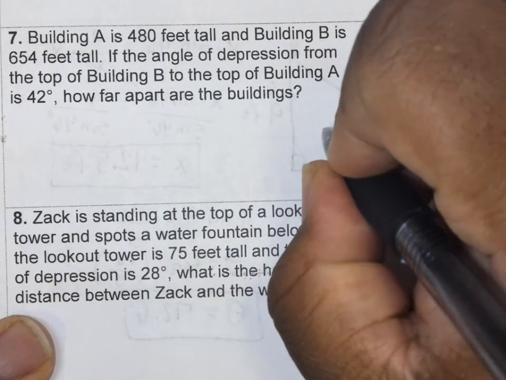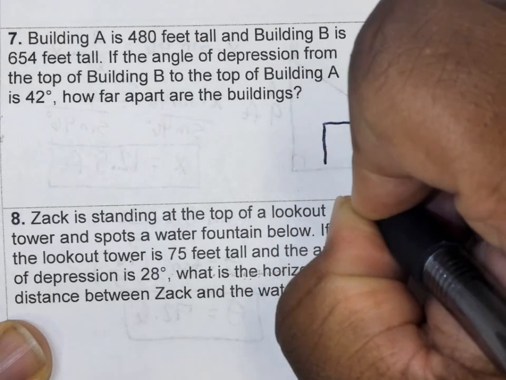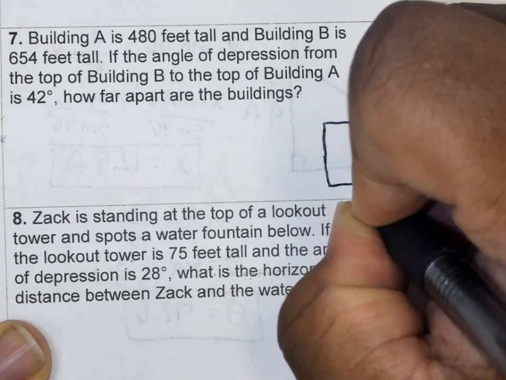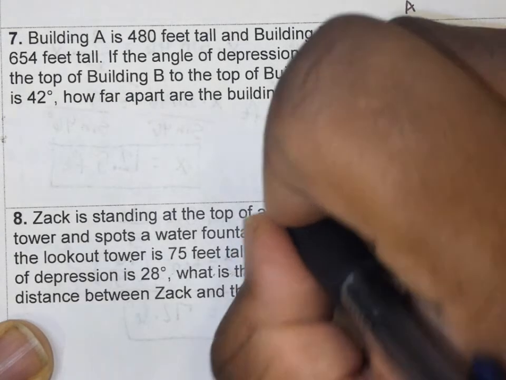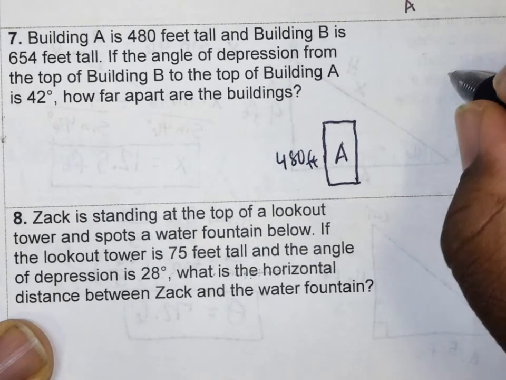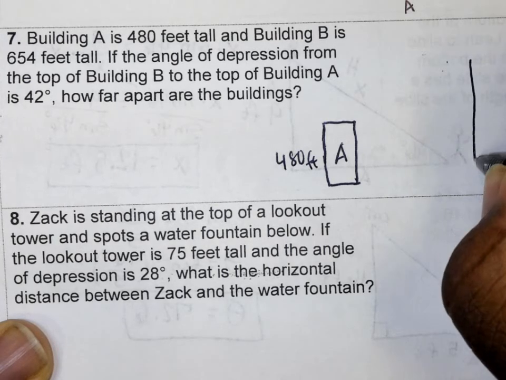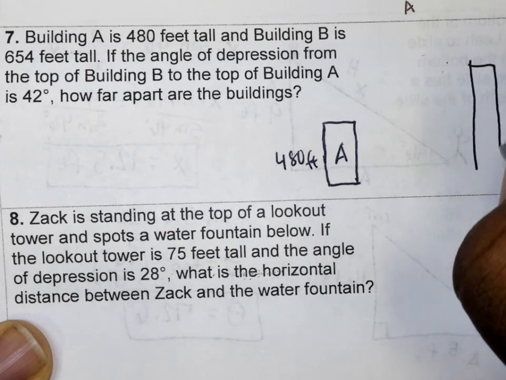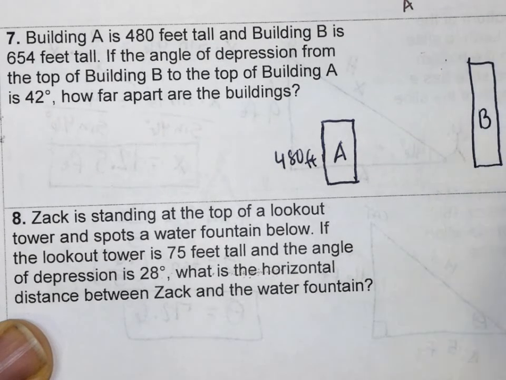Draw a scenario out once again. You got two buildings standing next to each other. Say building A. They say that building is 480 feet tall. And then you got building B. Put it over here some. These are not drawn to scale once again. Building B is 654 feet tall.